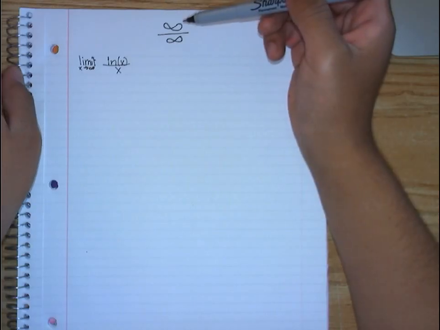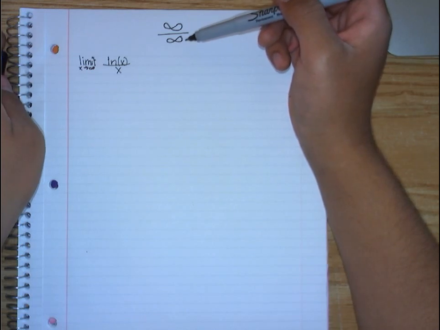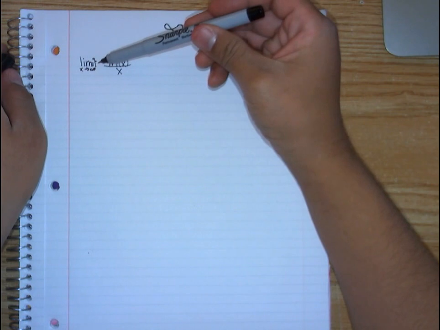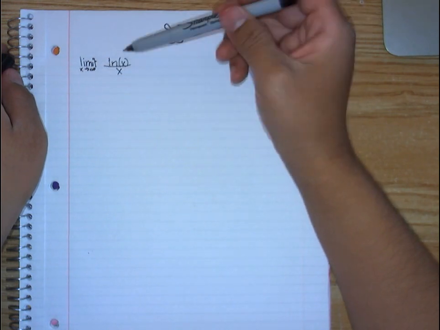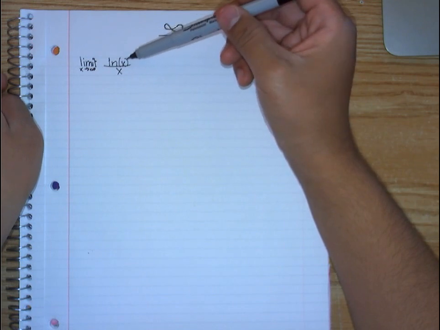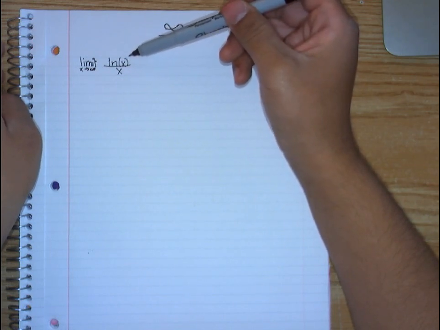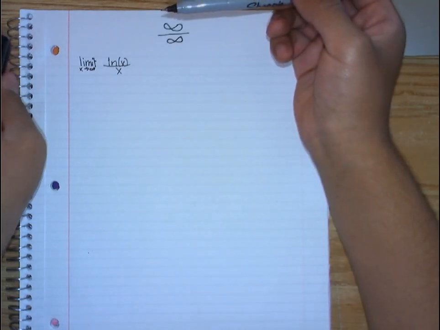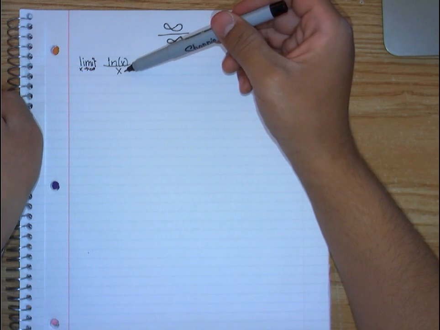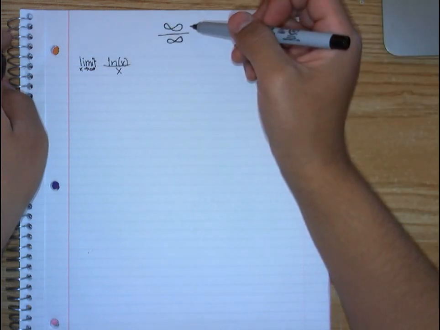Another example where we can use L'Hopital's rule is when we have infinity divided by infinity as an indeterminate form. Another great example would be the limit of x going to infinity of ln of x divided by x. As ln of x, the numerator, goes to infinity, and the value of x in the denominator goes to infinity, we get that indeterminate form.